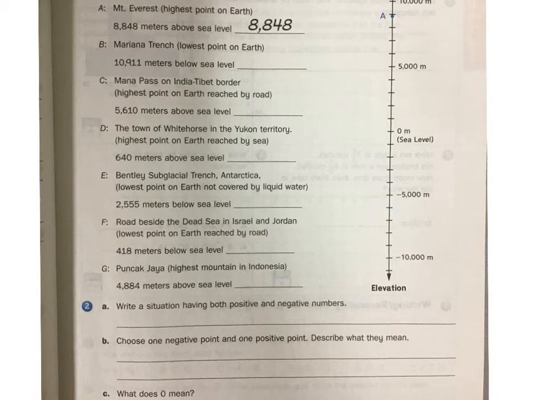If we look on journal page 47, we can see a situation where we have sea level here at 0 and then anything above and below. Okay, so let's look at some of these locations. Mount Everest, which is the highest point on Earth, is 8,848 meters above sea level. Okay, so you can see that they plotted A right there.